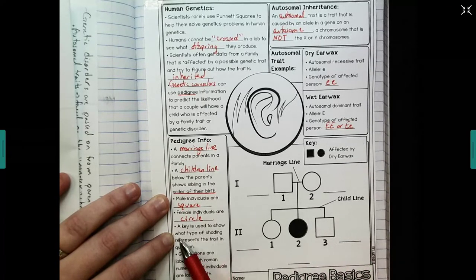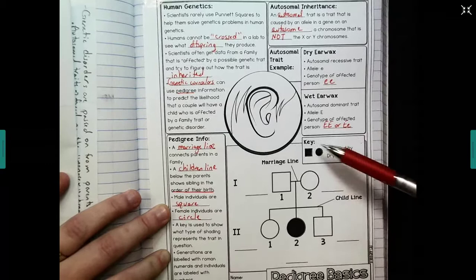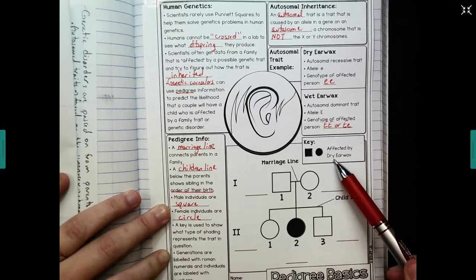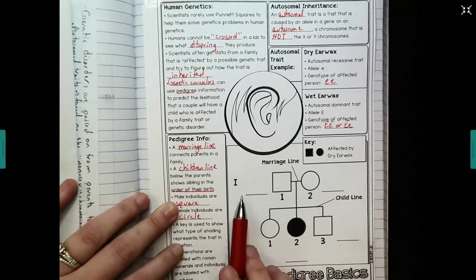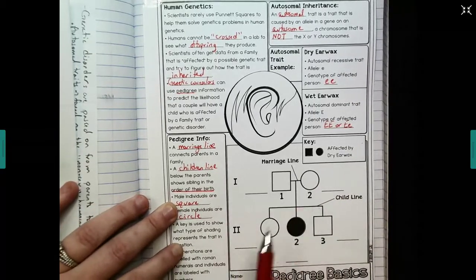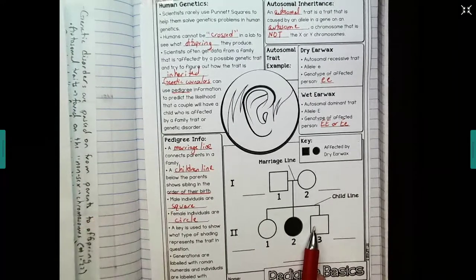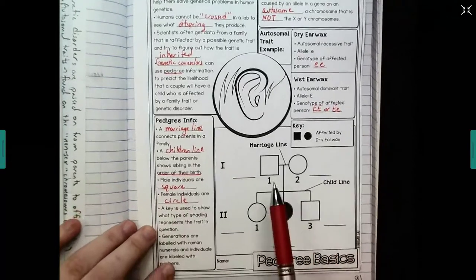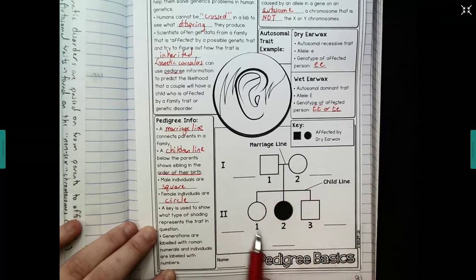So a key is used to show what type of shading represents the trait in question, and generations are labeled with Roman numerals, and individuals are labeled with numbers. So we have our key. Affected by dry earwax, because this is a recessive trait. So we have generation 1, generation 2, okay? And then we need to figure out what the genotype is for this family.